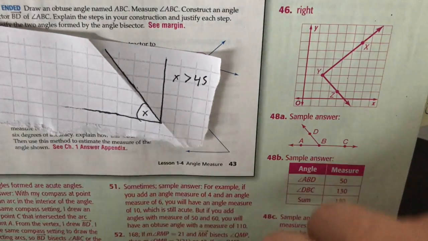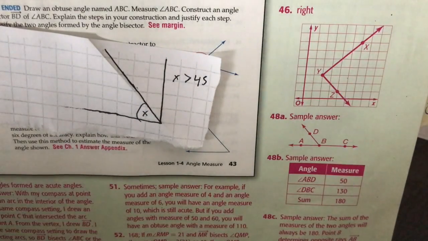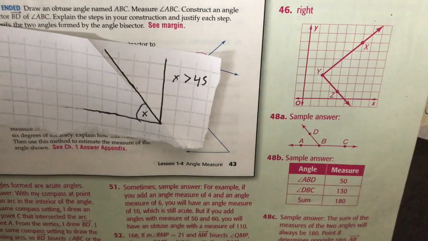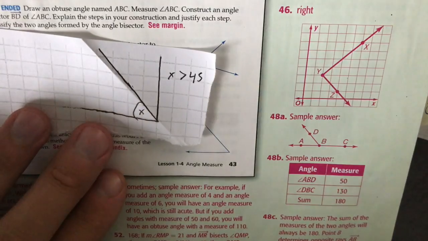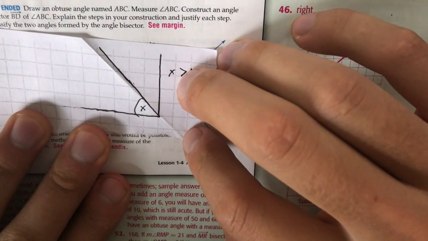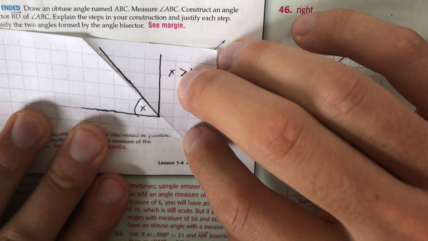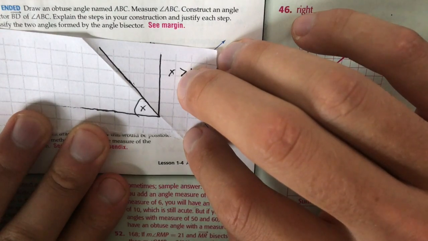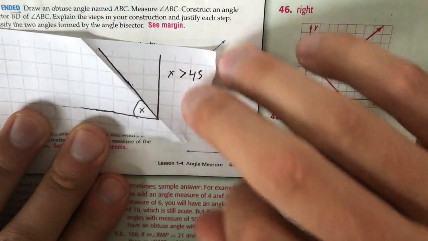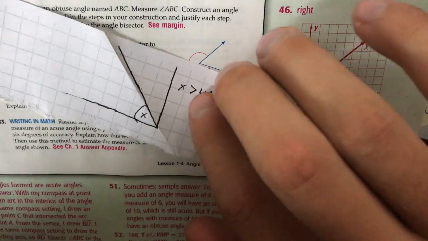Trying to think. I even have the solutions here. I'm trying to think before I just cheat and check it. Sometimes I think it's useful having someone talk out loud about what they would do. Within 6 degrees. Well, I guess I could fold that in half, and that would give me 22.5.